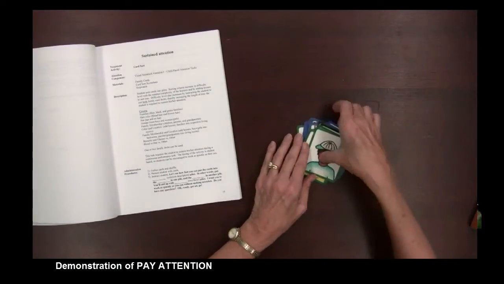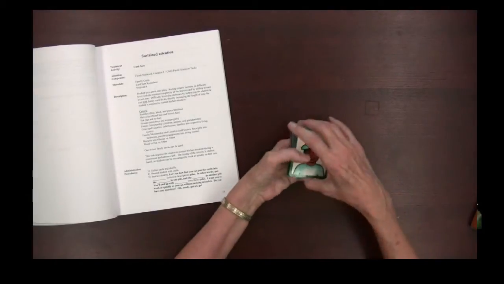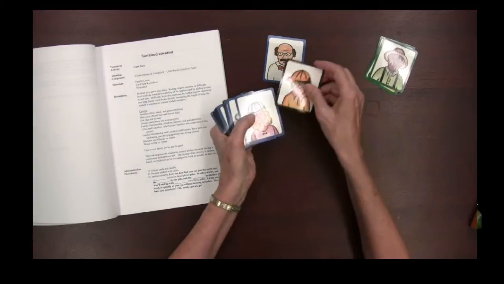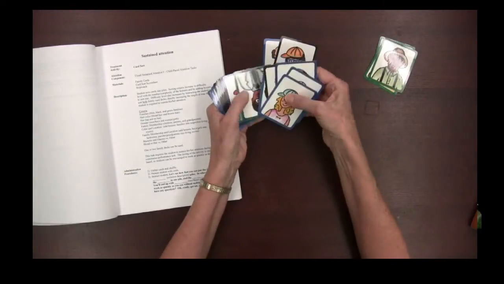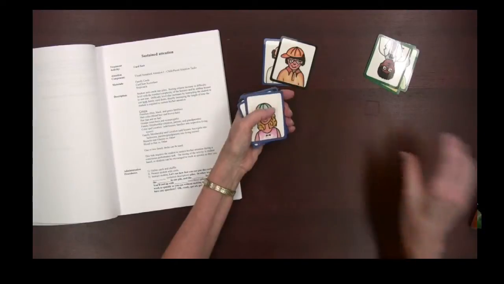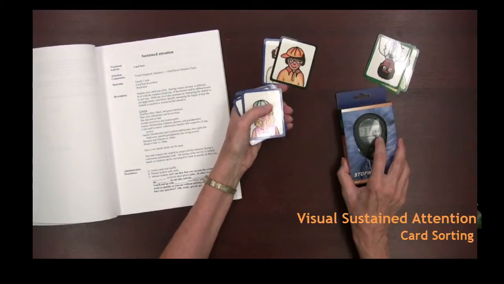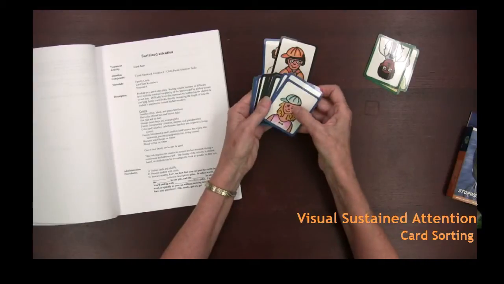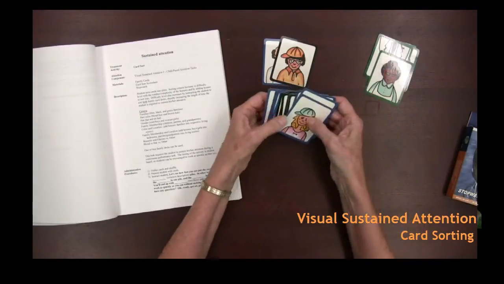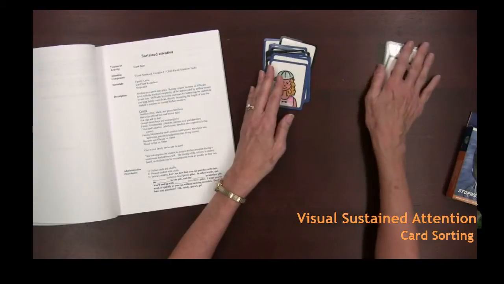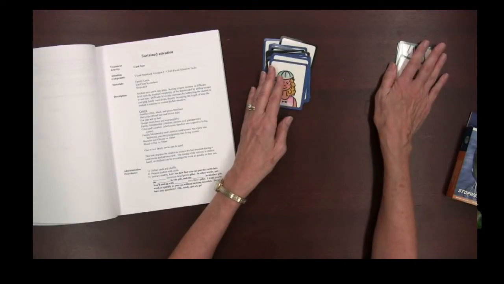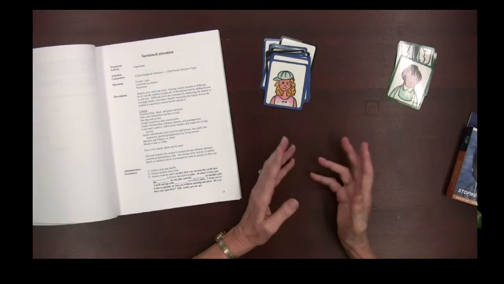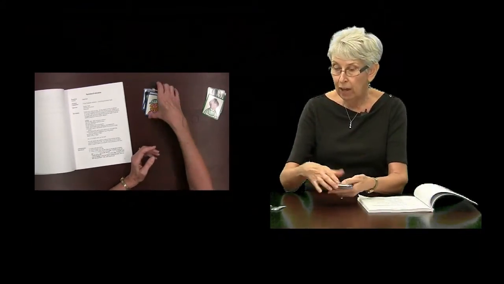So in that case, the child would take the deck of cards and make a pile with all the green border cards. And as the child does this activity, you will time the child, so that you're looking at several things. The accuracy in terms of, did the child get all the green bordered cards into a pile, and how long did it take for the student to do that? Now, you can make this more complicated. You can add other factors.